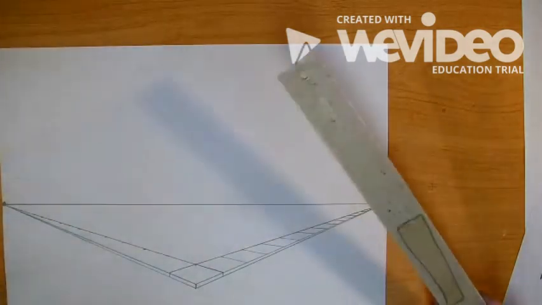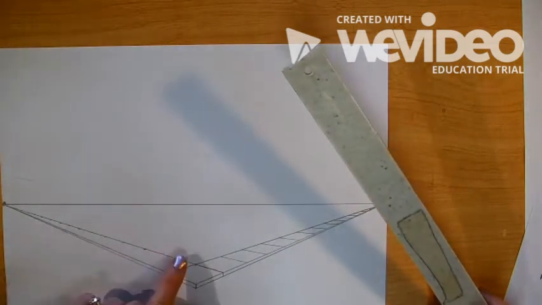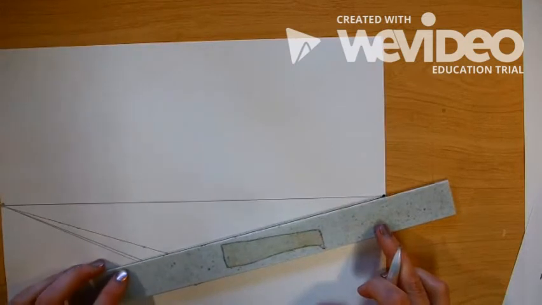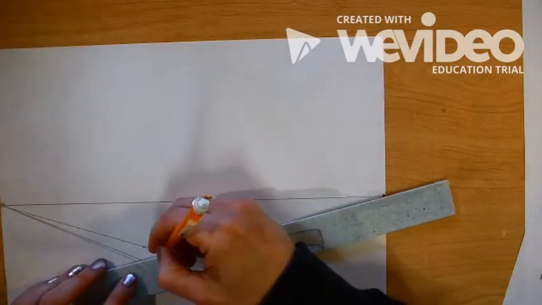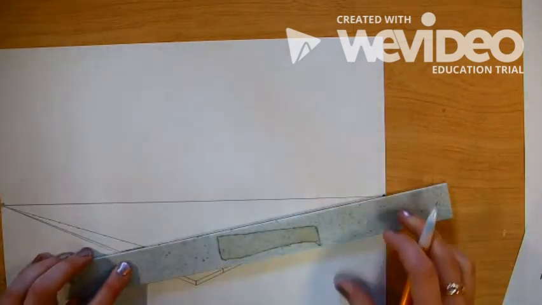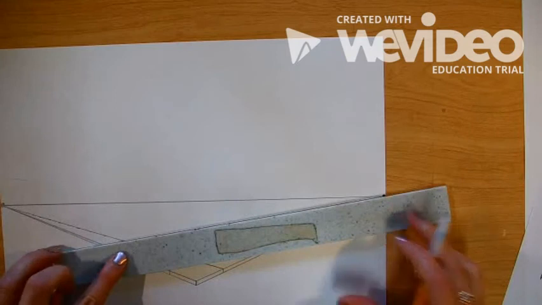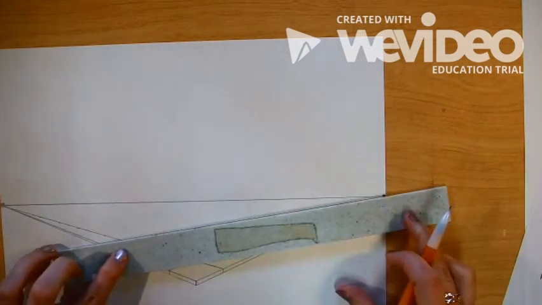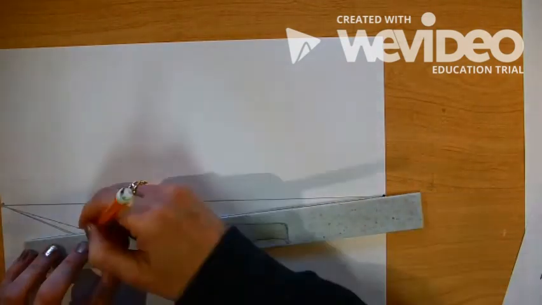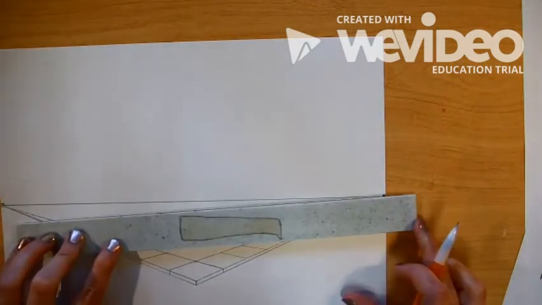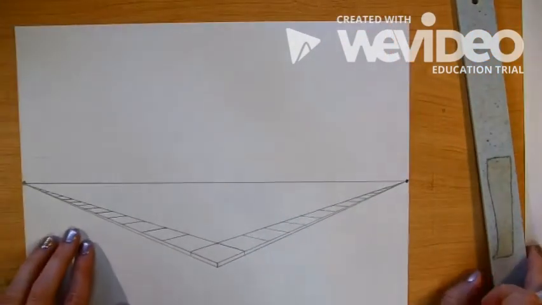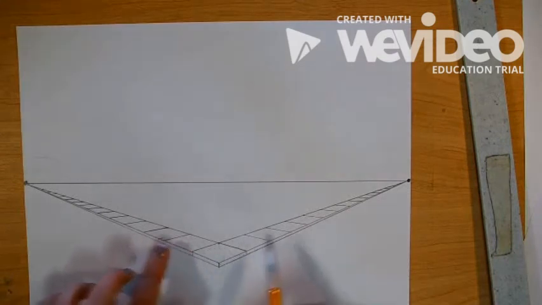Alright, so now these little dots that we made, we can line up the ruler with that, bring it over to this vanishing point over here, and we will have our lines for this side of the sidewalk. Alright, now we have the lines separating those squares for the sidewalk.